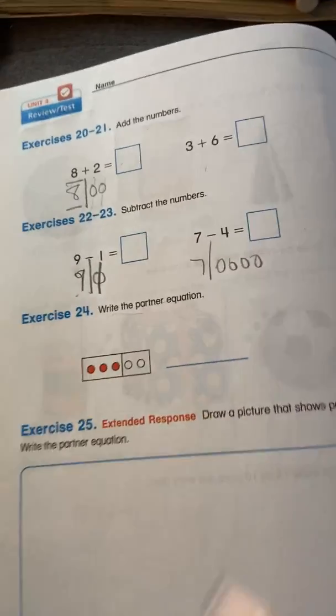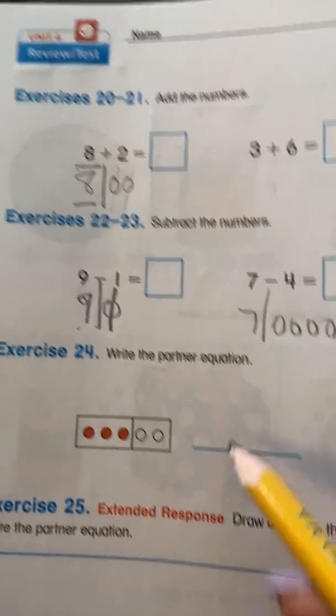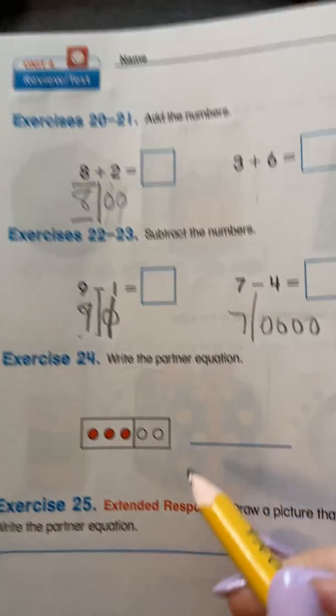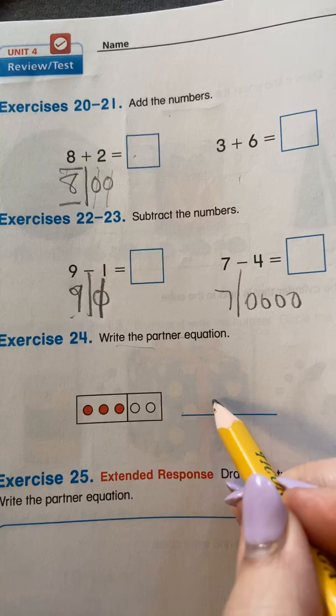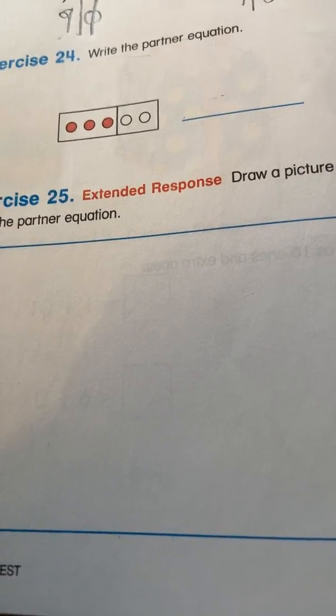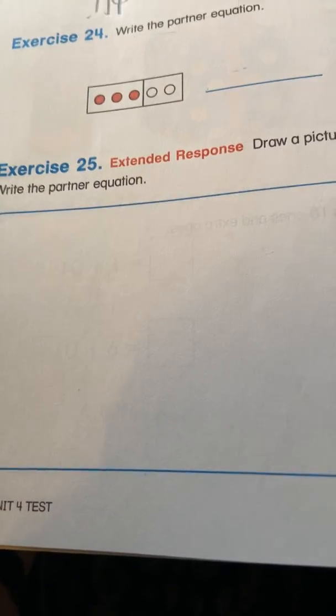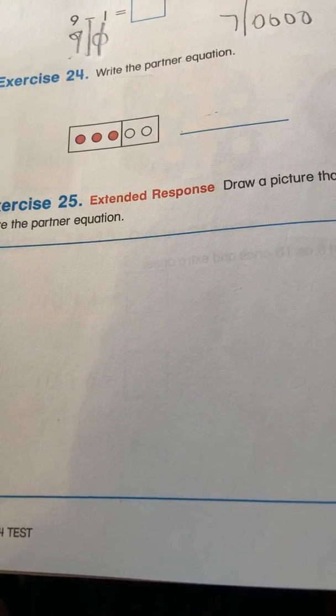Write the partner equation. We've worked a lot on this. So you can start with your whole. I'm okay either way they want to write it. So if they want to start with their whole, they can write that first. Equals plus. Down here, draw a picture that shows partners for 7. So I try to keep this very simple. They can just use circles. Then write the partner equation.